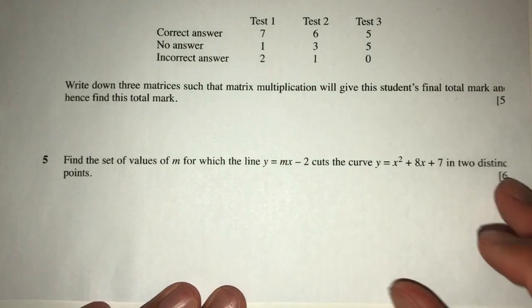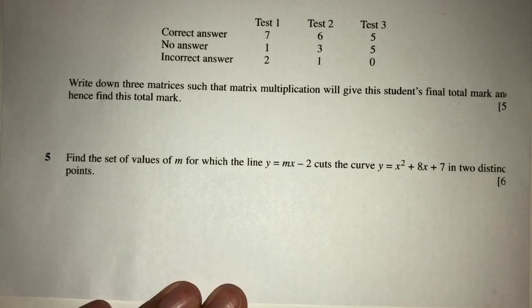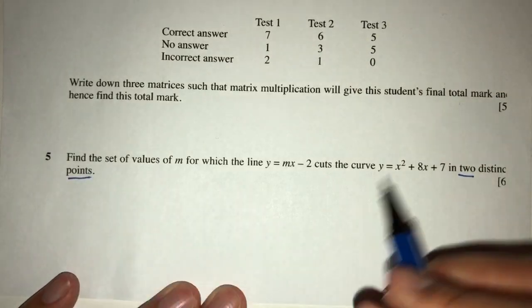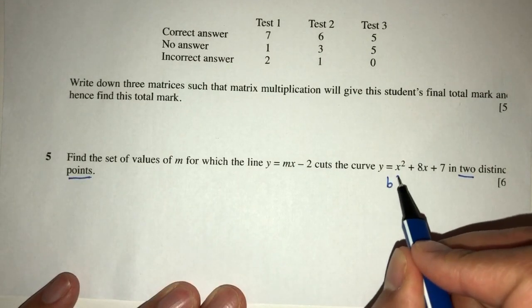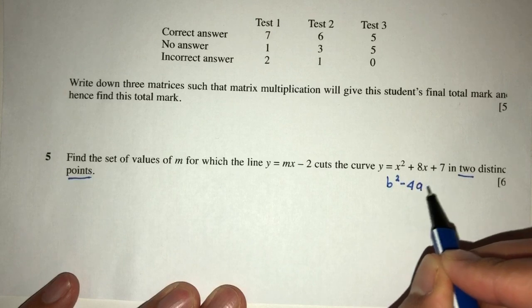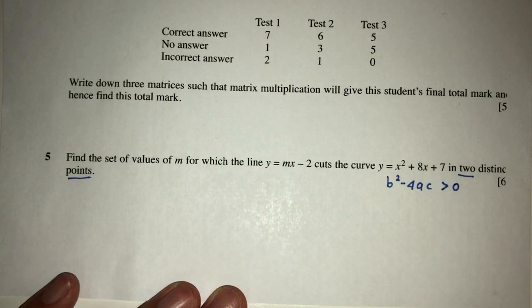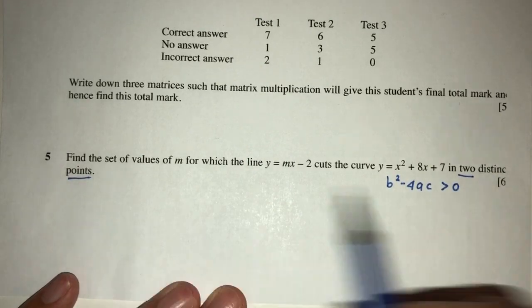Now let's move on to question number 5. So here we have what? We have to find the set of values of m for which the line and the curve meet at 2 points. Whenever you see 2 distinct points, you have to think about b squared minus 4ac has to be more than 0. That's the main point in this question. 2 distinct points mean this.